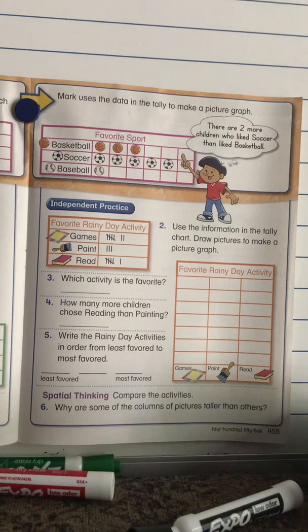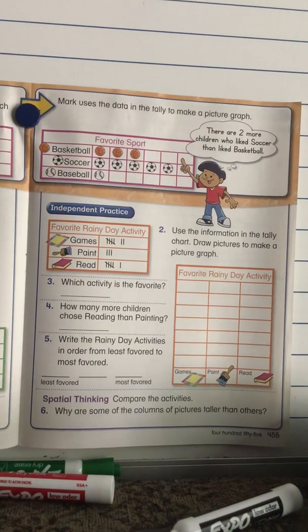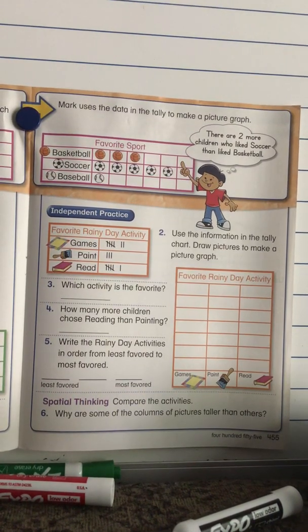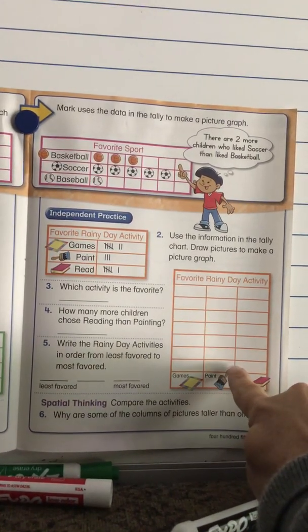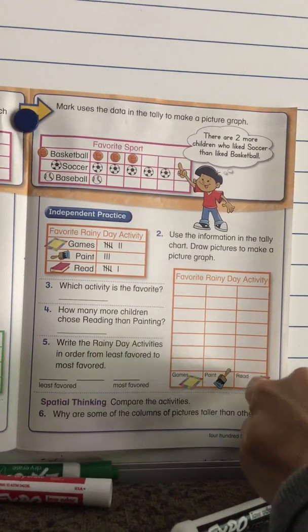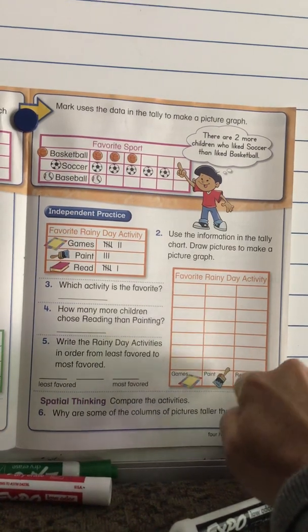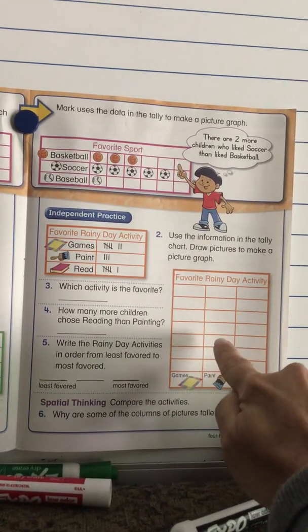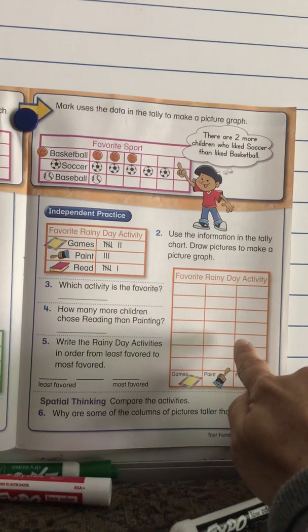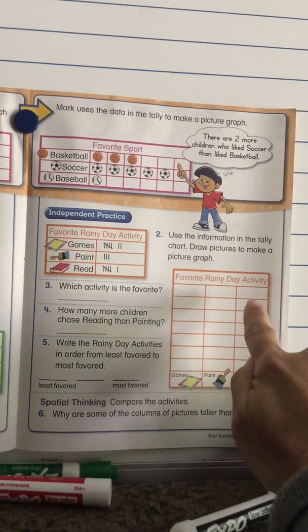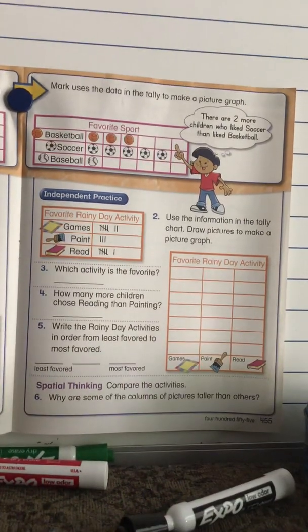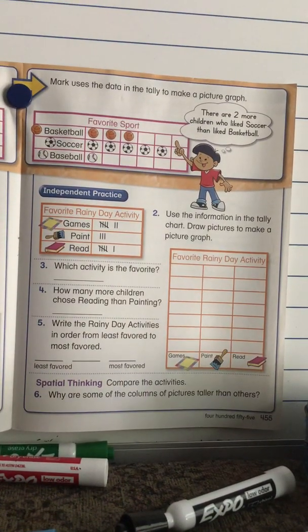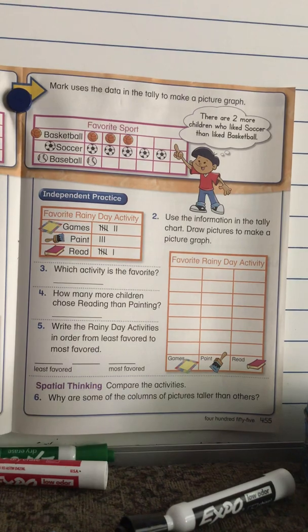Number 4, how many more children chose reading than painting? So here we are comparing painting and reading. So painting has 3, reading has 6. So we have same, same, same, then count our extras. 1, 2, 3. You're going to write a 3 on the line because 3 more children chose reading than painting.